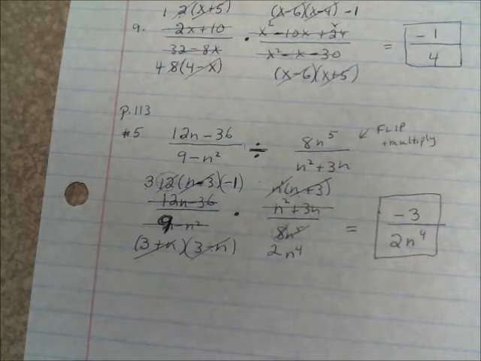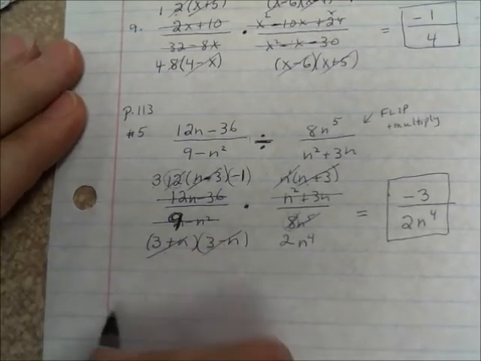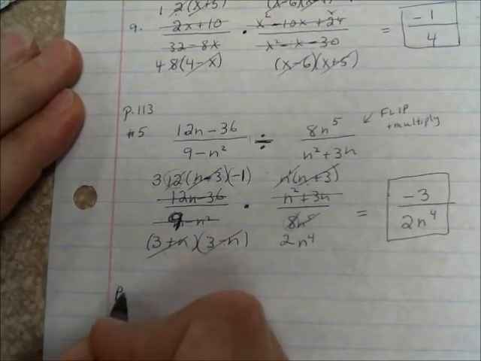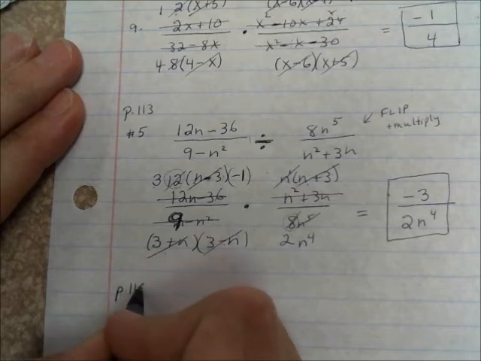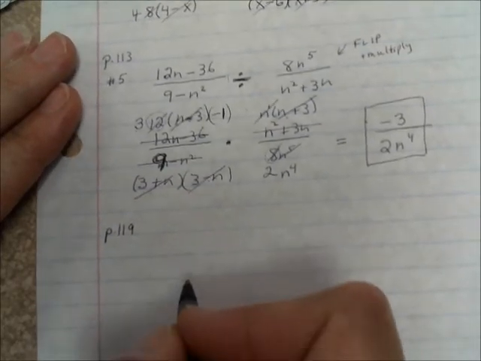Now the next 3 problems we're going to do involve adding and subtracting, and remember those are a little bit harder when you add and subtract because you need a least common denominator. So now we're going over to page 119 of our worksheets.